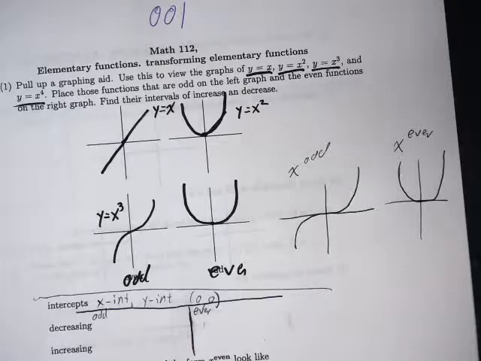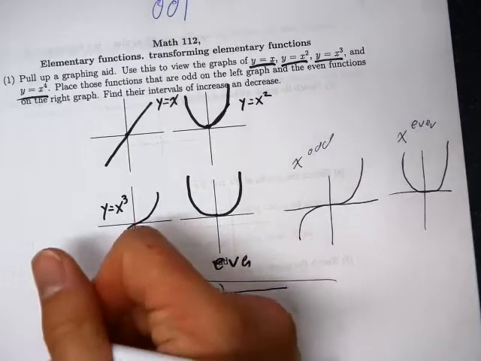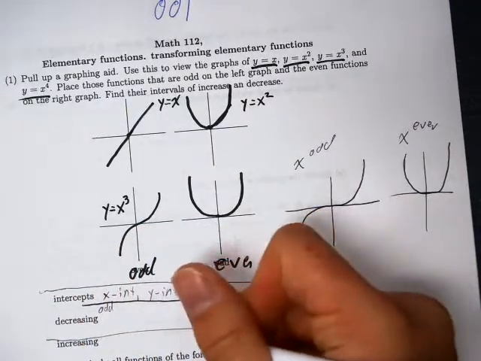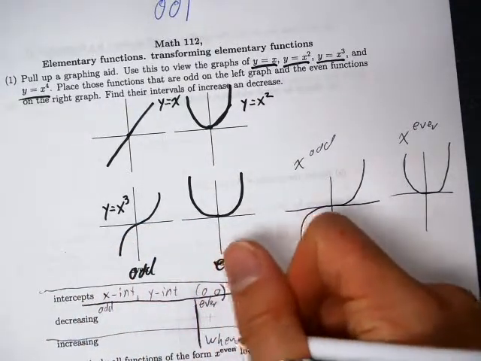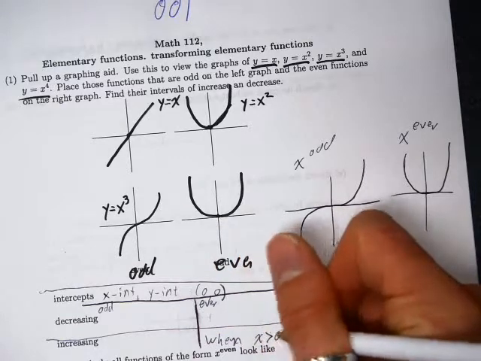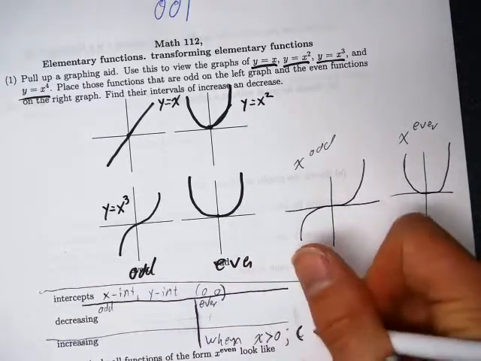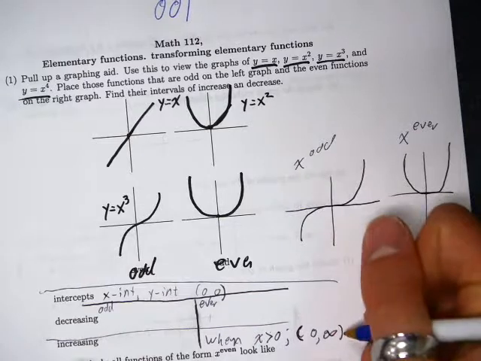Nope, you answered it for the even powers. I said odd, right? Did I say odd? Okay. But that answers a question. So even functions seem to be increasing when x is positive, or I guess the other way of writing that would be from 0 to infinity.